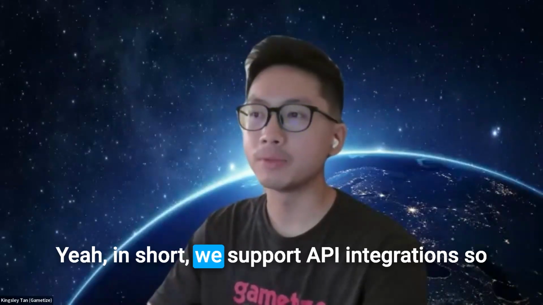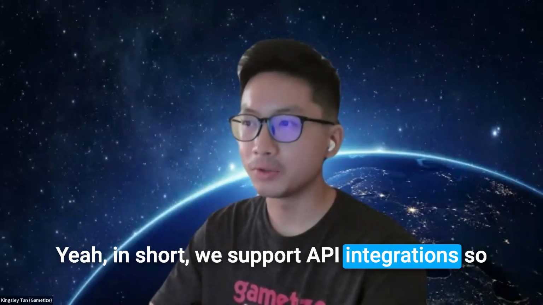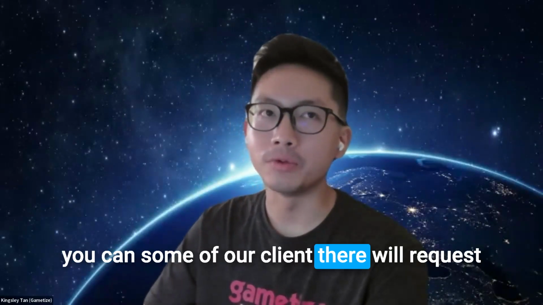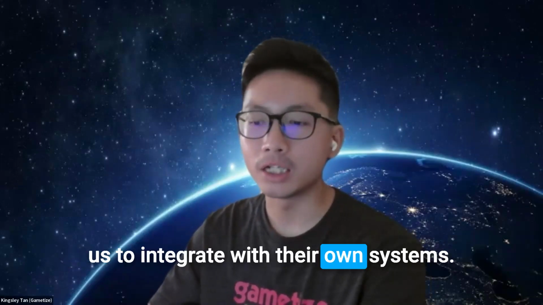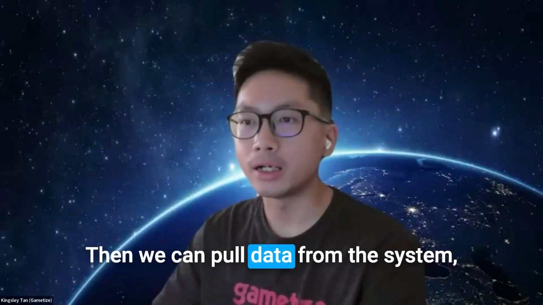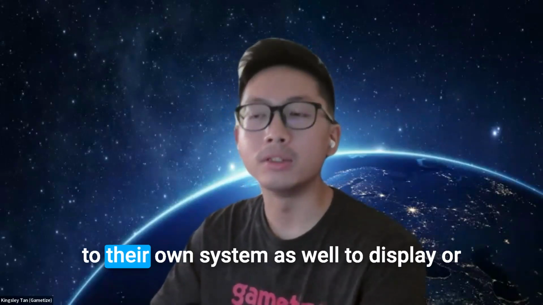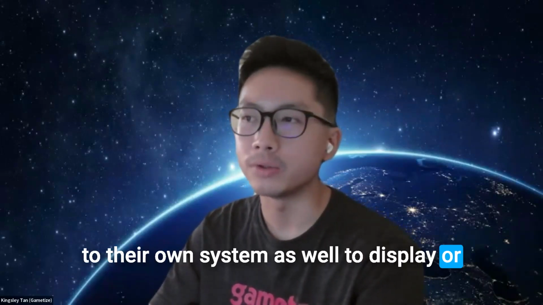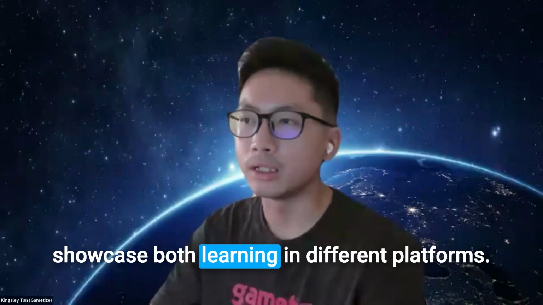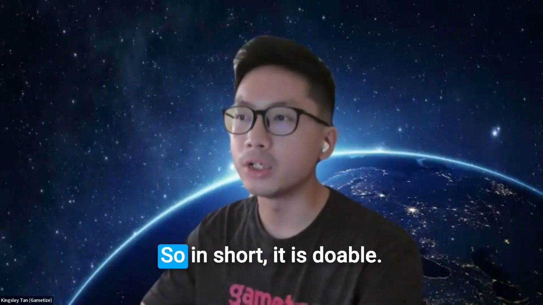Yeah, in short, we support API integrations. So some of our clients, they will request us to integrate with their own systems. Then we can pull data from the system, or even they can pull the data from our end to their own system as well to display or showcase both learning in different platforms. So in short, it is doable.